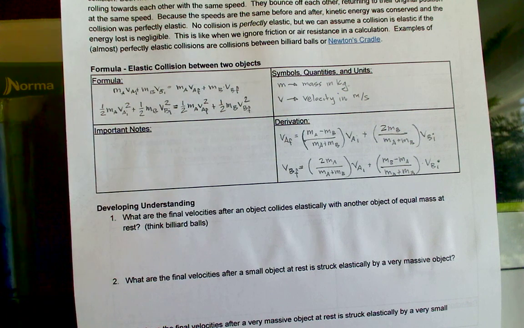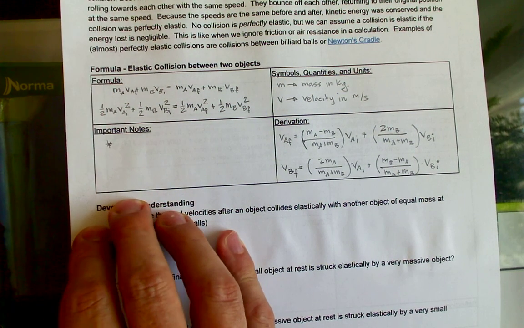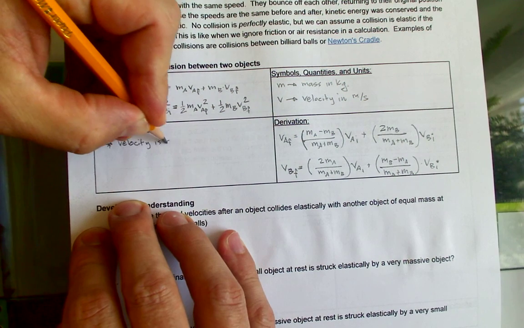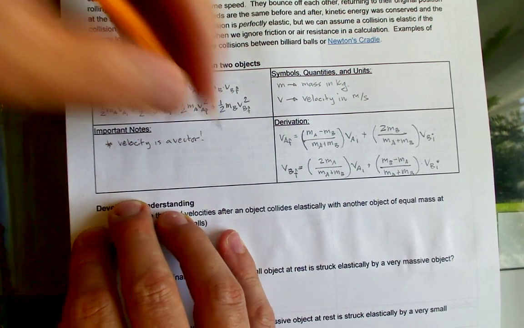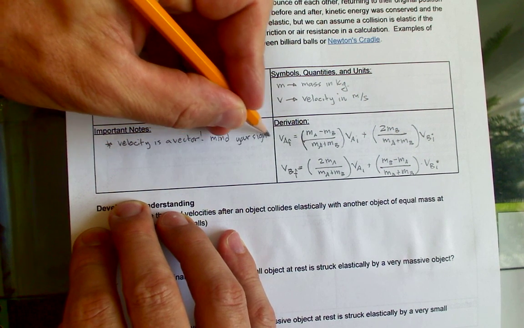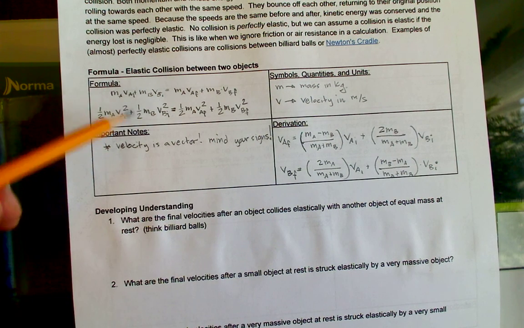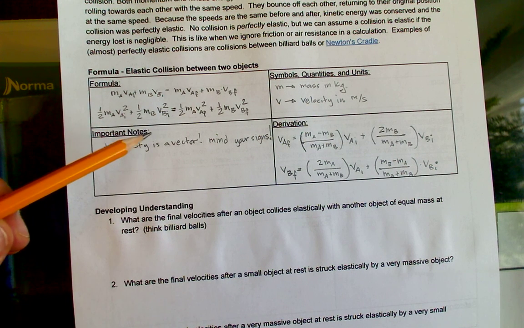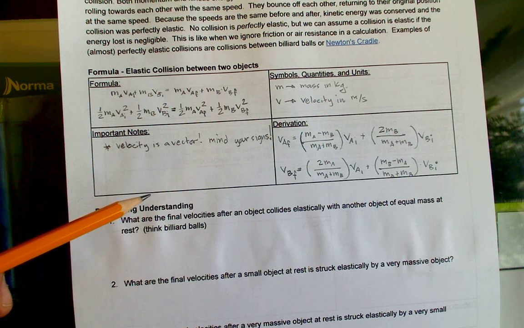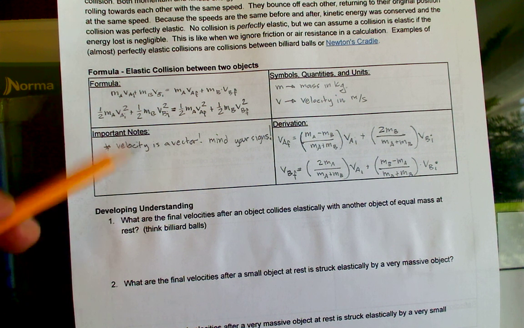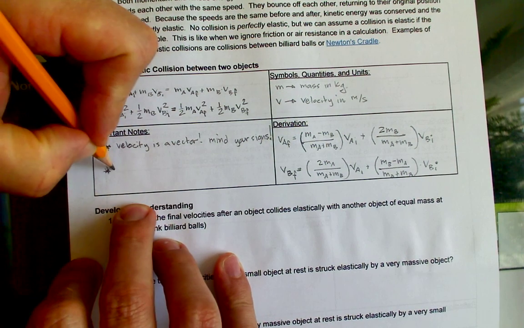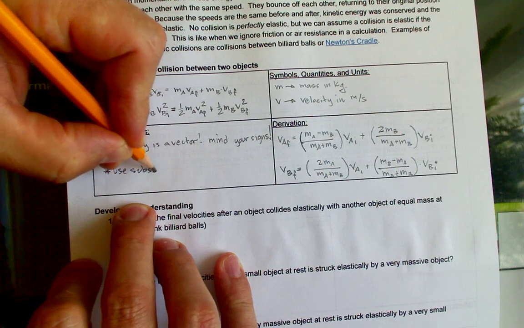But I will make a couple of important notes that I like to repeat over and over again. Velocity is a vector. Okay, so that means you must mind your signs. Some of these velocities might be negative and some might be positive if the objects are moving in different directions, and it's important to consider that in the very first step of solving problems when we list the things that we know.